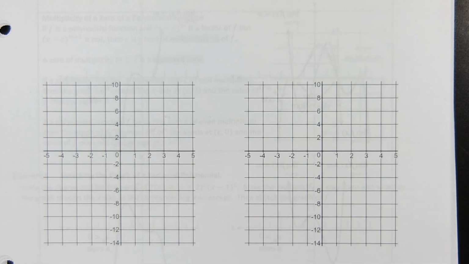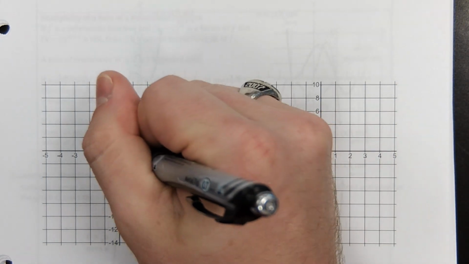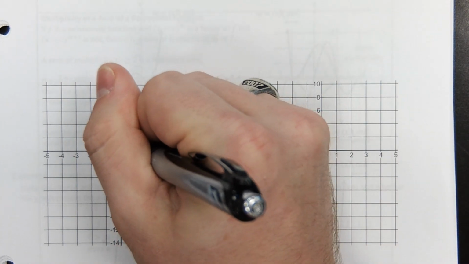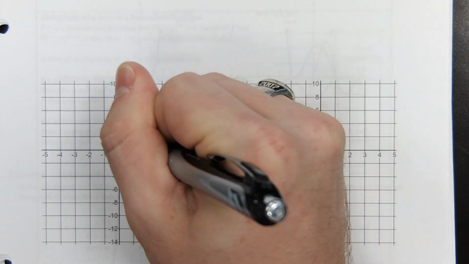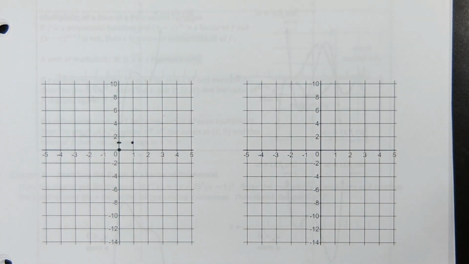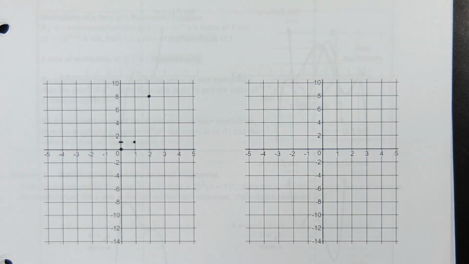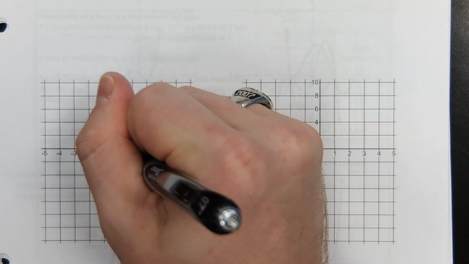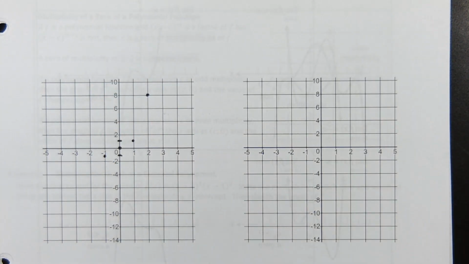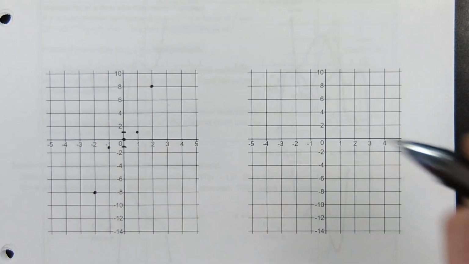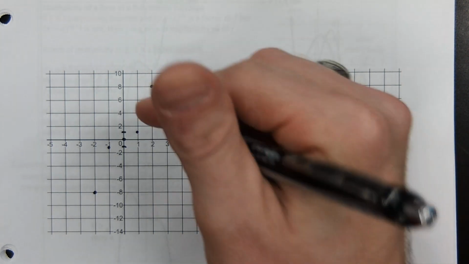Okay. 0 to the third power is 0. 1 to the third power is 1, which is halfway between 0 and 2. And 2 to the third power is 8. There. Now we go to the left side of the x-axis. Negative 1 to the third power is negative 1. Negative 2 to the third power is negative 8. There it is. All right, so I'm going to put this on there as a dotted parent function.